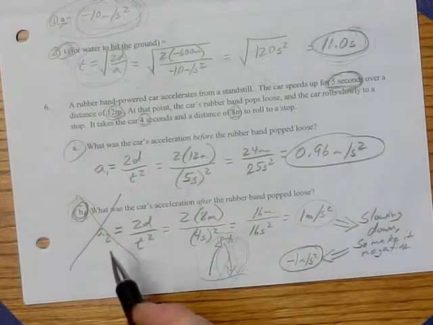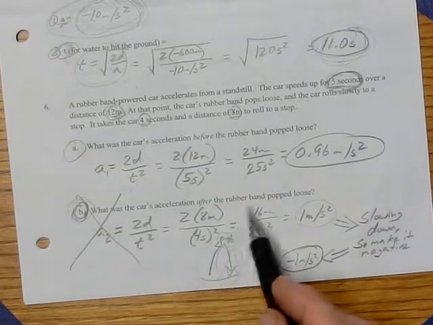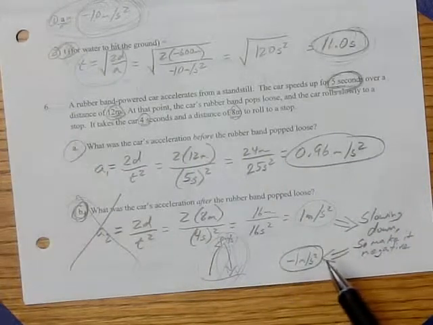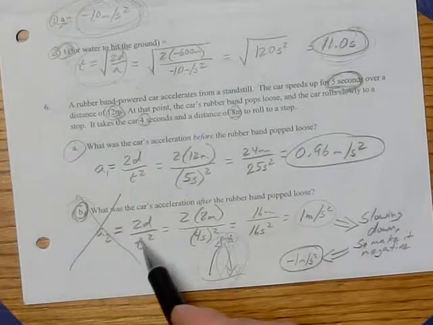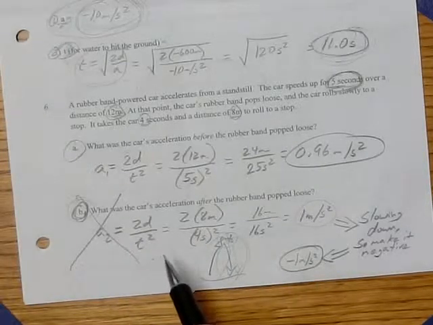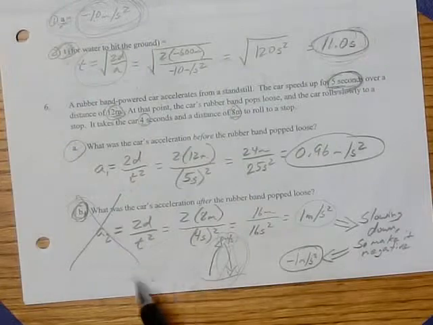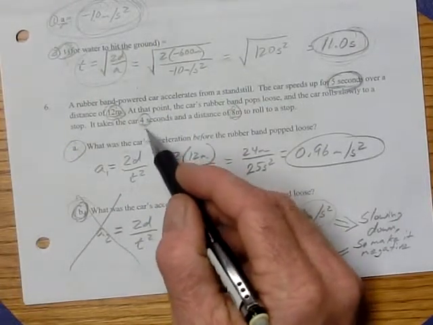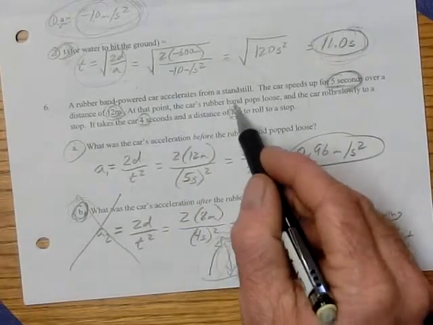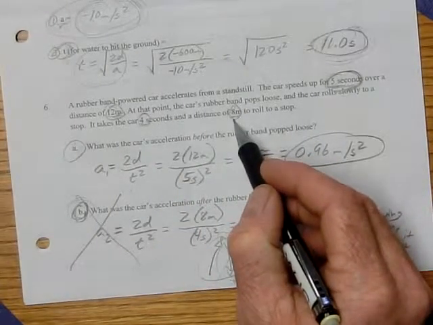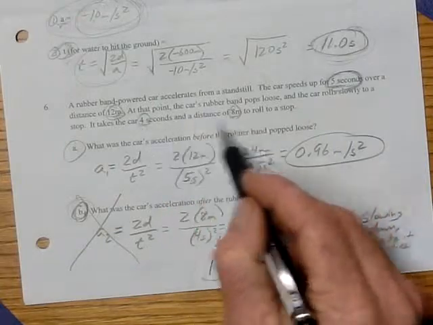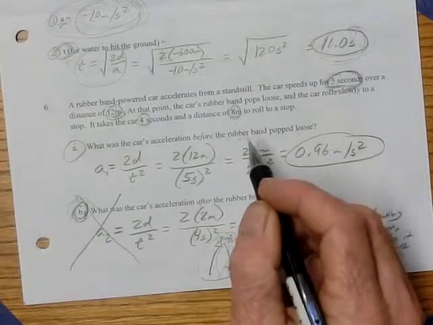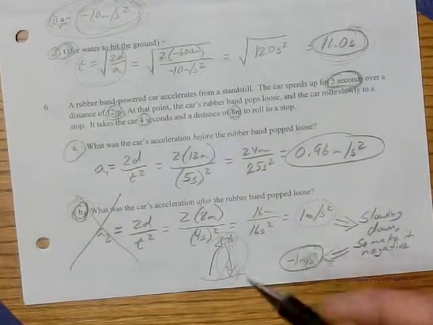So that part works. The second part, I was asking you, what's the acceleration after the rubber band popped loose? And you can use the same formula, and it kind of works. It does work, but there's a little problem. You have the amount of time it takes it to stop, and you've got the distance that it takes it to stop. So we're going to be getting a deceleration now because it's stopping. So our acceleration should be negative. You'll see it's not going to be negative, and that's the problem.